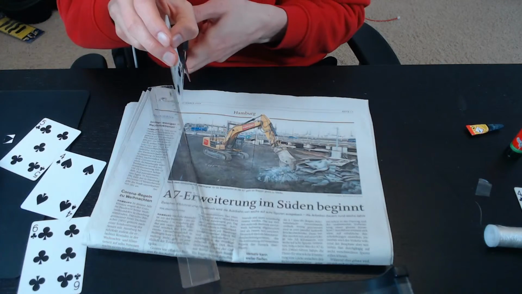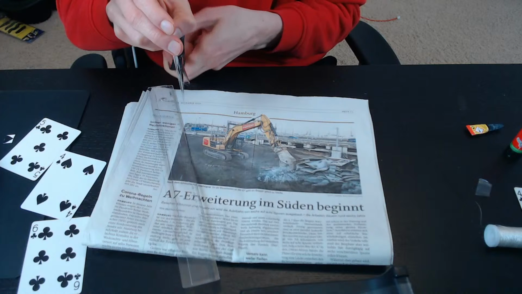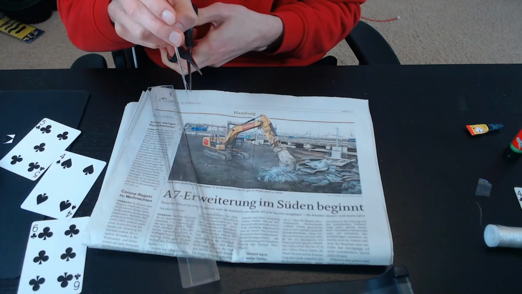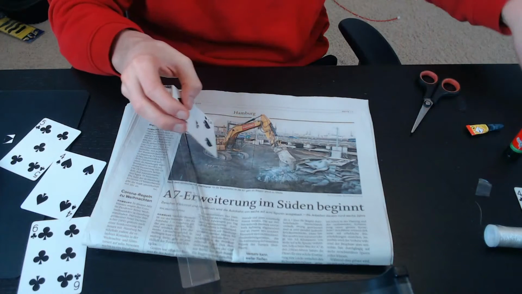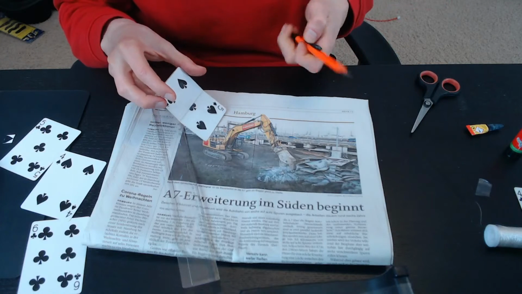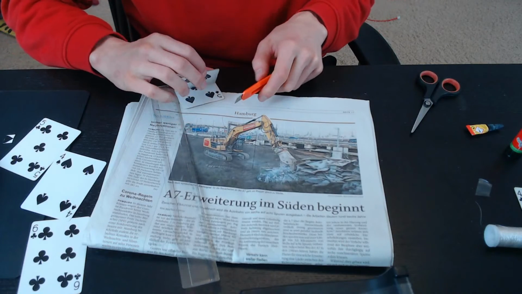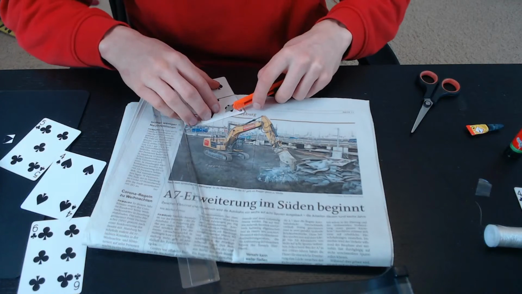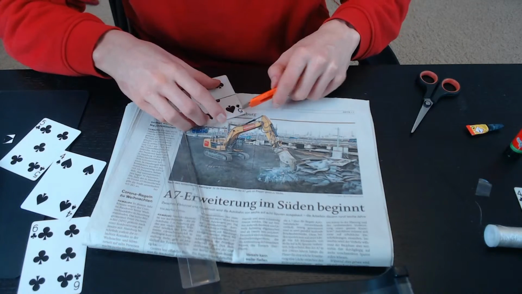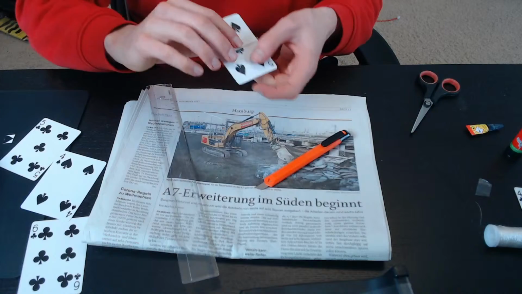We're gonna cut off our excess string. Come on. I hate these scissors. They're not really sharp. Gotta grab my knife. Oh. Bye-bye. And there's still a little bit. Yeah. So there it goes.